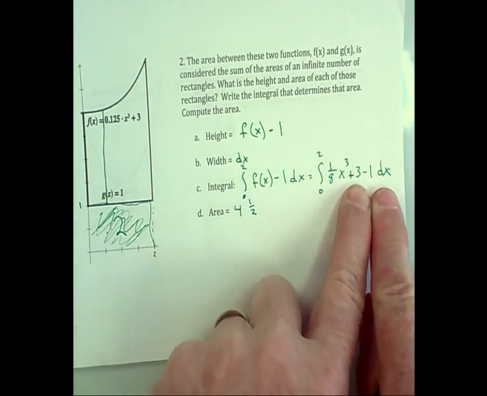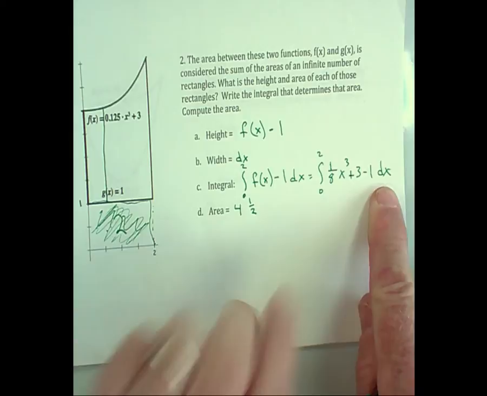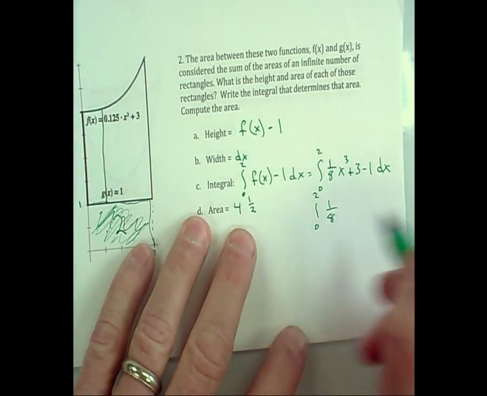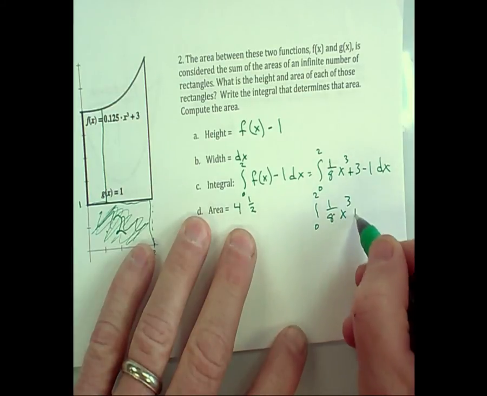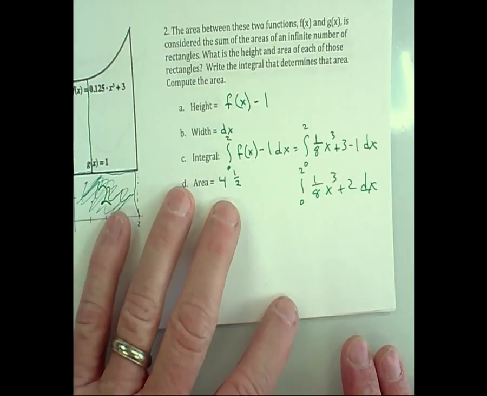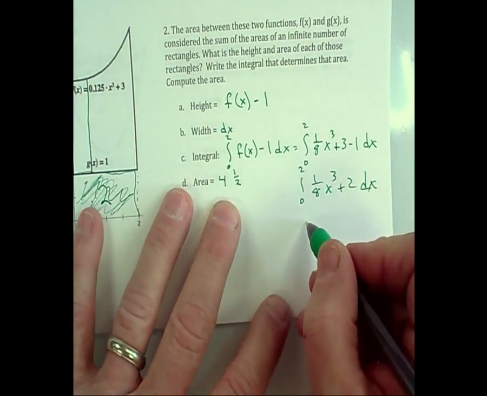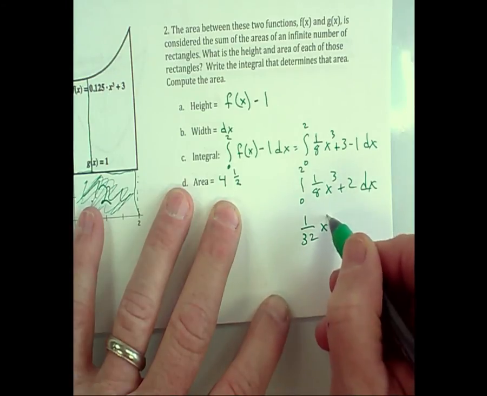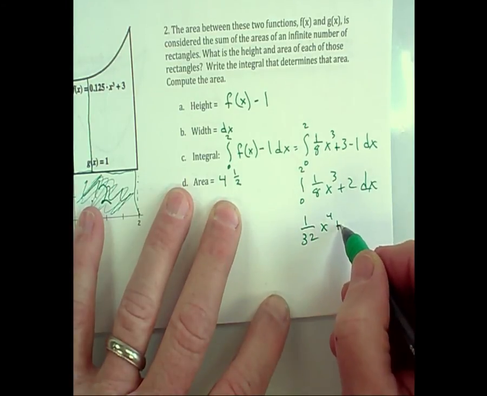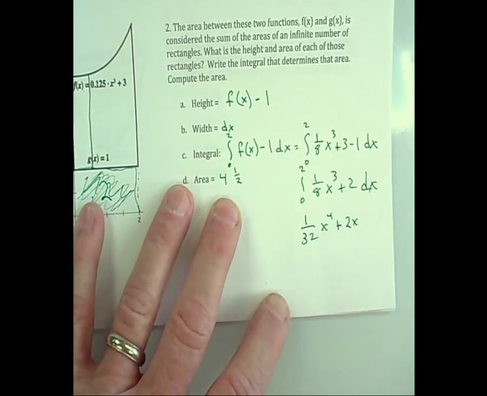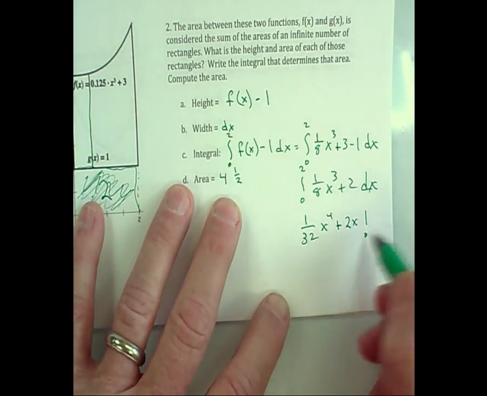Here's f of x, here's take away 1. That gives me from 0 to 2 of 1/8 x cubed plus 2 dx. Would you agree with that? So my guess is Josh would say this is still 1/32 x to the 4th, but rather than 3x, you would say that's 2x. Would you agree? Yeah. Evaluate from 0 to 2.